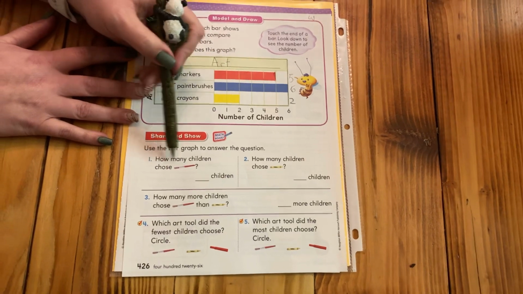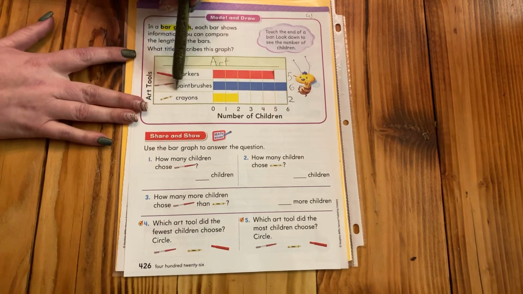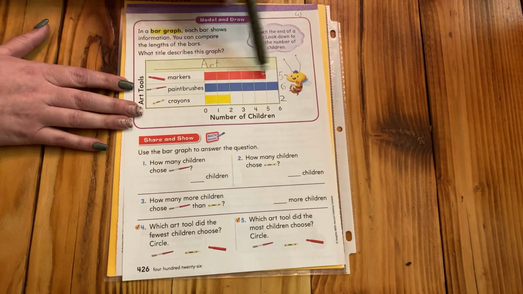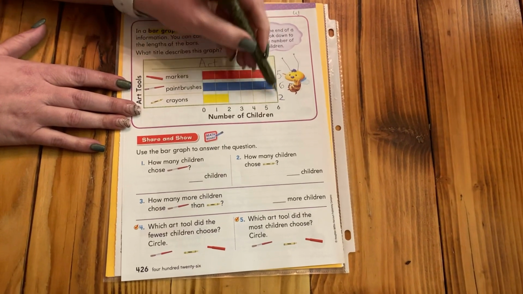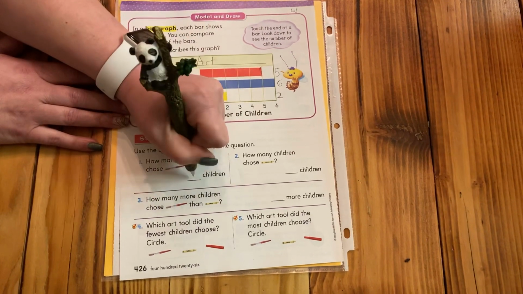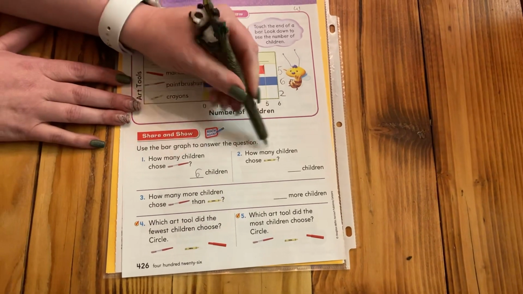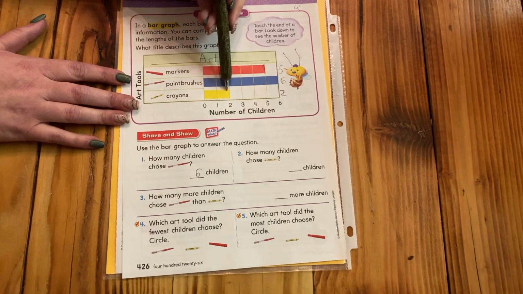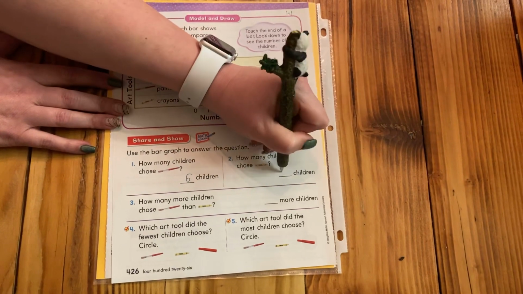Okay? So how many children chose paintbrush? So when I came over here, I looked and I have paintbrushes, and I already went over and I counted, and I had 6 children looking at the graph that chose paintbrushes. How many children chose to use a crown? Coming over here again, I scrolled over and I stopped at my 2. So I had 2 children choose a crown.